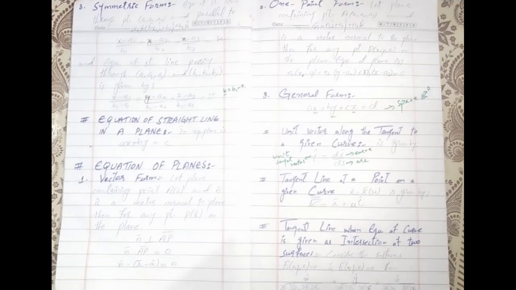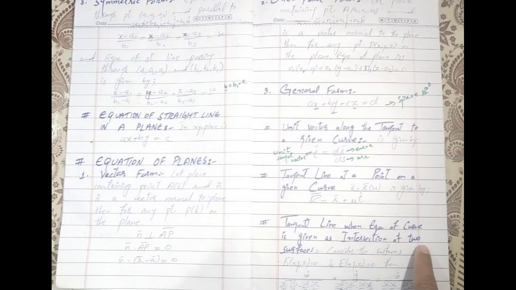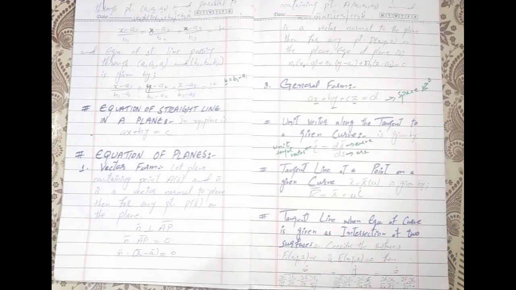So next is the tangent line when the equation of the curve is given as the intersection of two surfaces. When two surfaces intersect, there is an intersection curve.